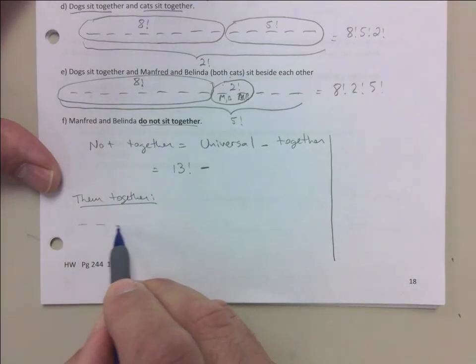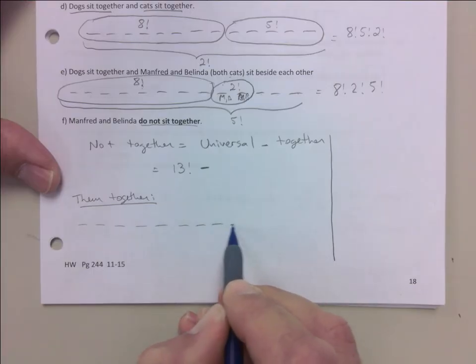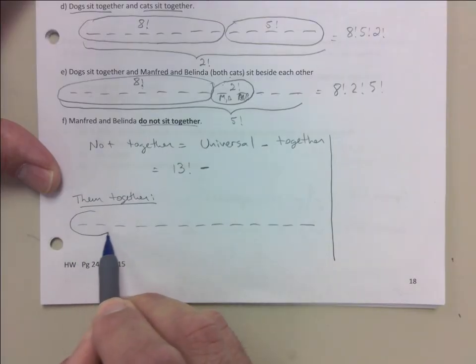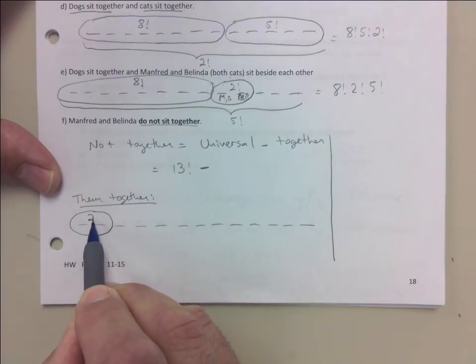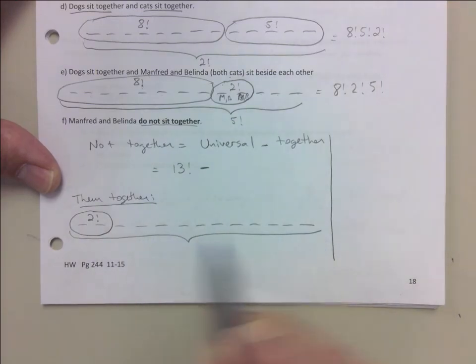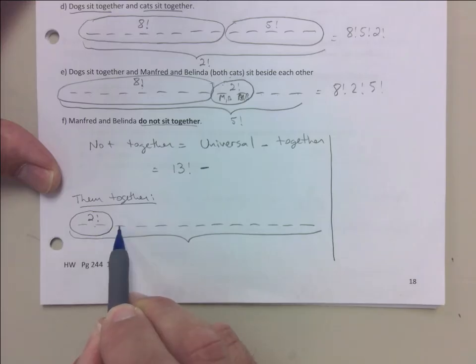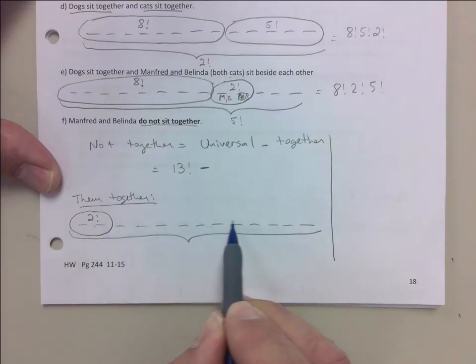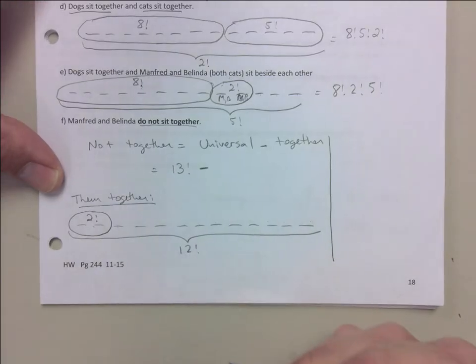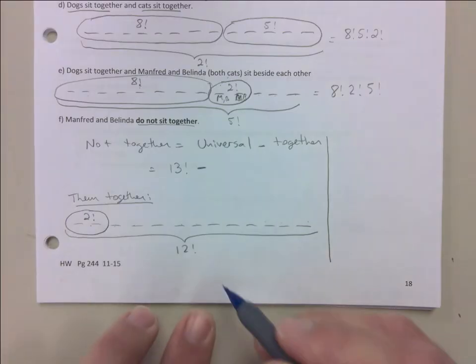So we've got 1, 2, 3, 4, 5, 6, 7, 8, 9, 10, 11, 12, 13. So you just want them together. We're going to consider that. So that'd be 2 factorial. Zoom out. Count that as 1. 1, 2, 3, 4, 5, 6, 7, 8, 9, 10, 11, 12. 12 factorial on the outside.